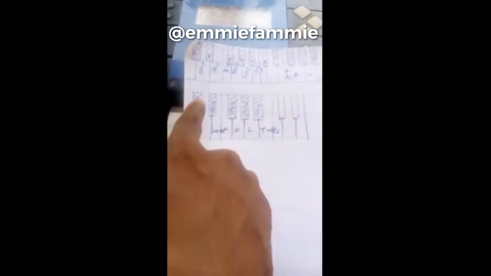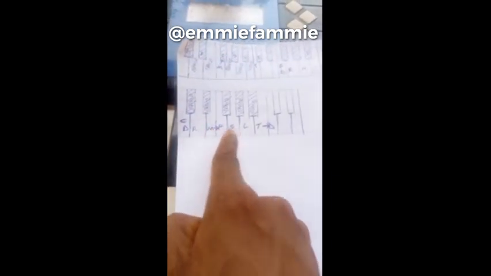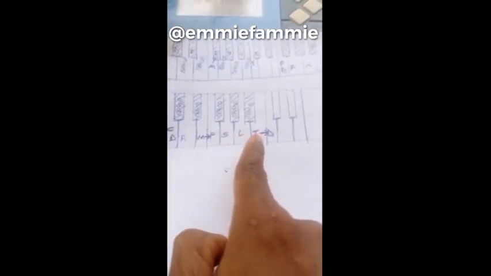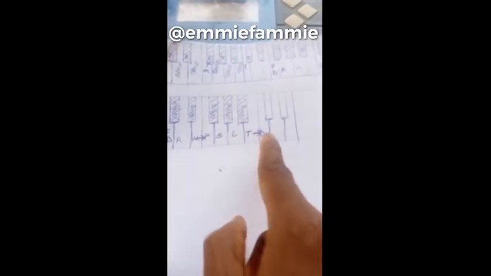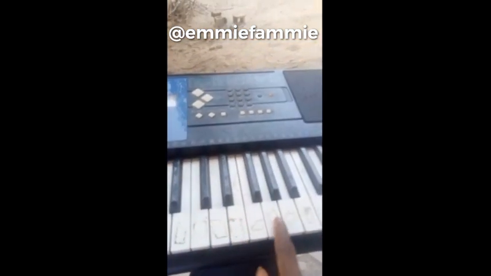So from do to re, there's a space. From re to mi, there's a space. Mi fa, no space. Then from fa sol, there's a space. Sol la, there's a space. La ti, there's a space. Then ti do, no space. Now let's look at what we just did. If I'm running my scale on my C, I have do, re, mi, fa, sol, la, ti, do.